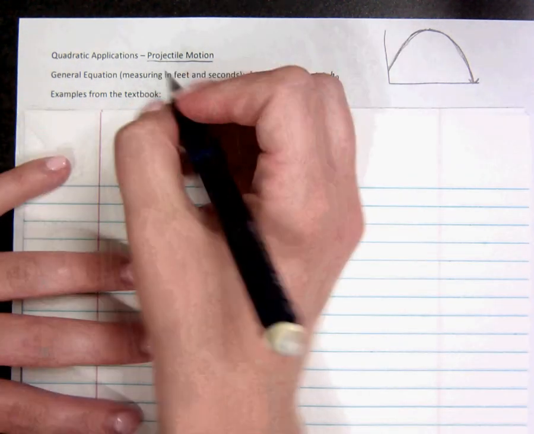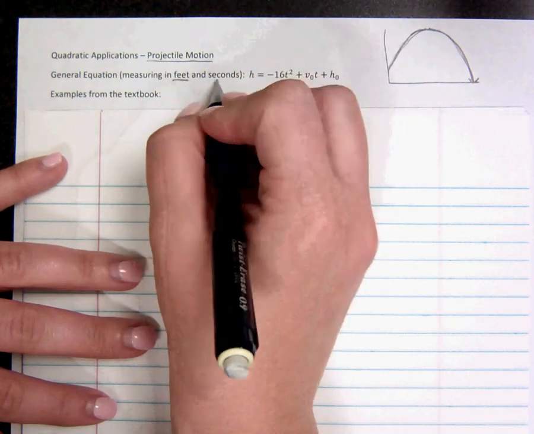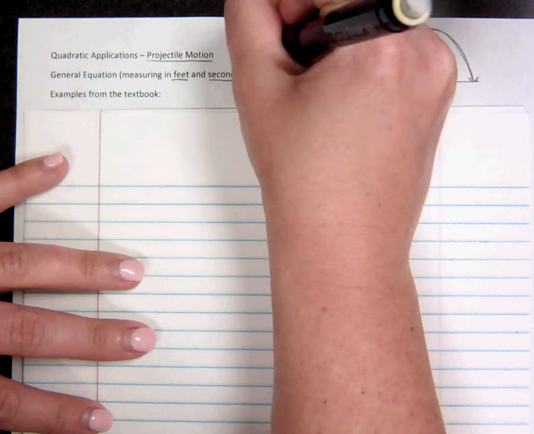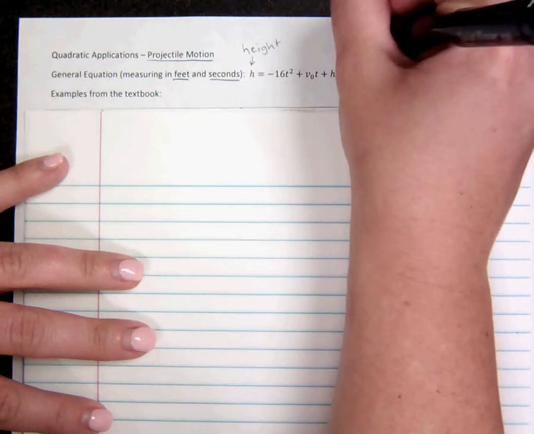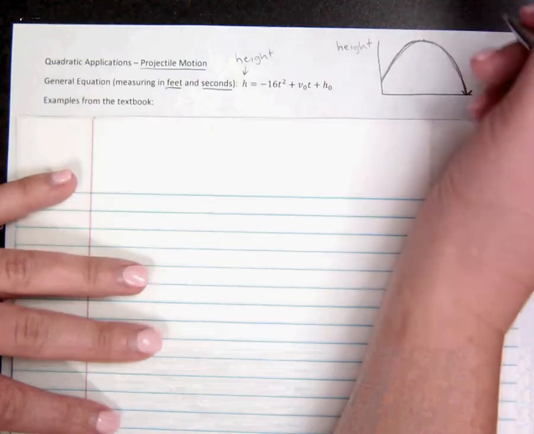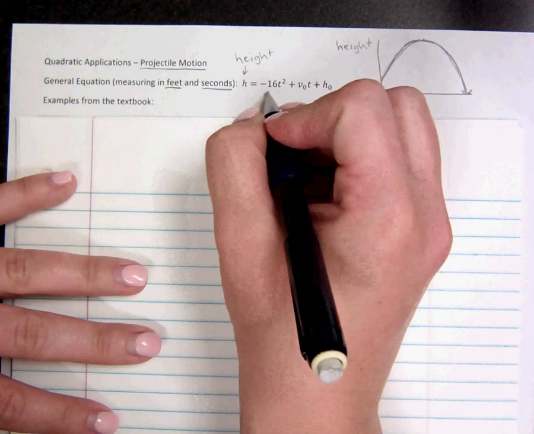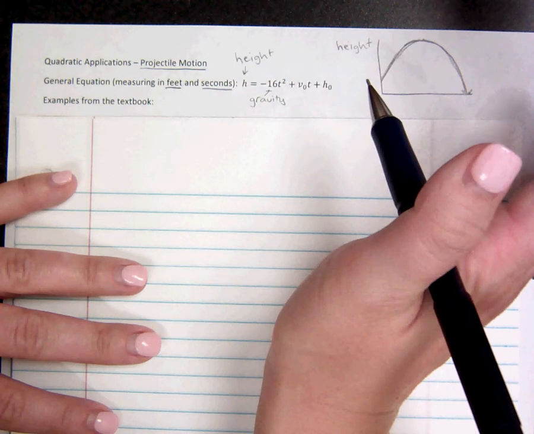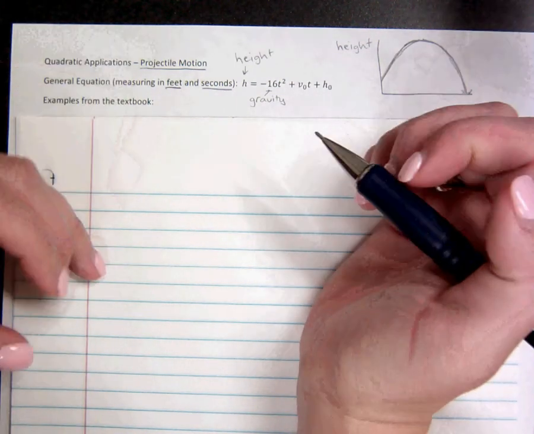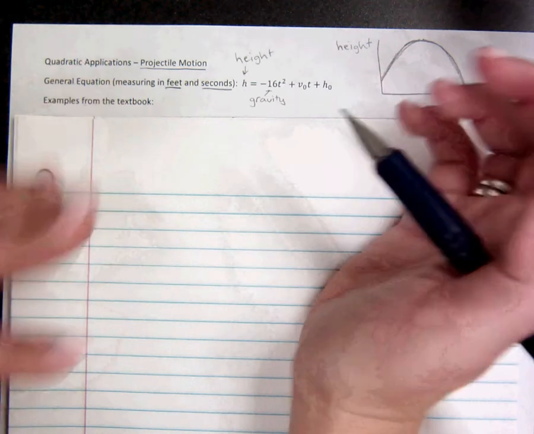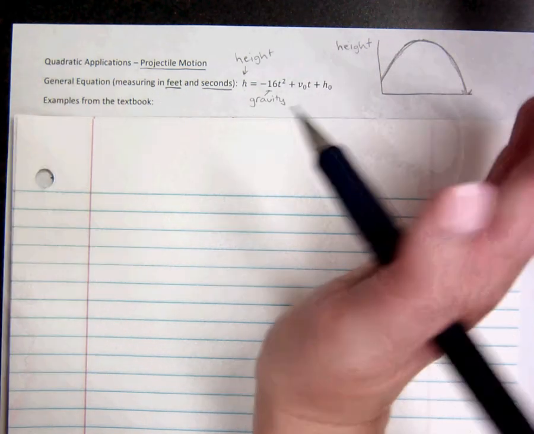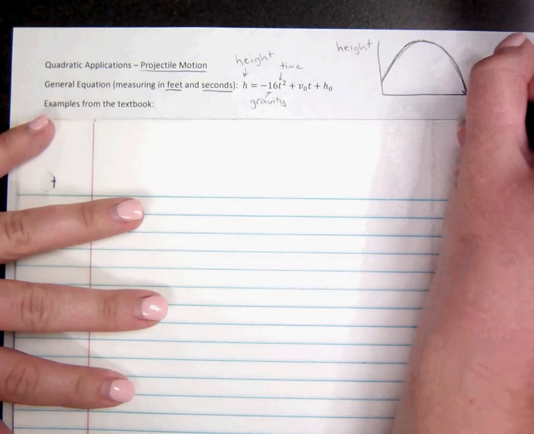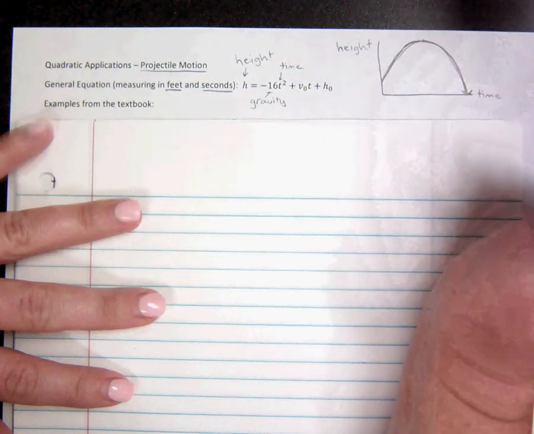So the general equation, if we're measuring in feet for distance and seconds for time, is h, which is your height. Height is your y-axis, so it's kind of like y equals negative 16t squared. Negative 16 is the gravity force. I'm not going to get into the physics, but we know gravity pulls things down, so that's why it's negative. 16 is a measurement in feet per second squared, which again is physics that I'm not going to get into. t stands for time. Time is your x-axis, so how long it's in the air.